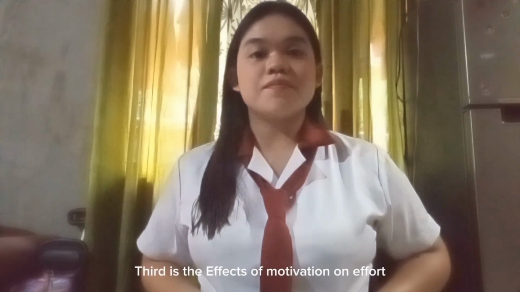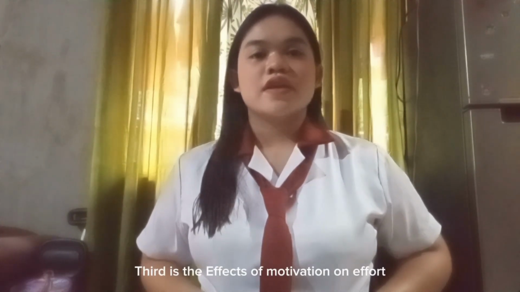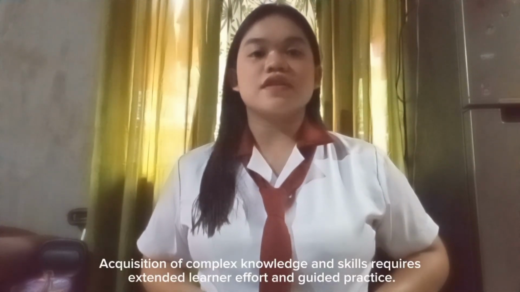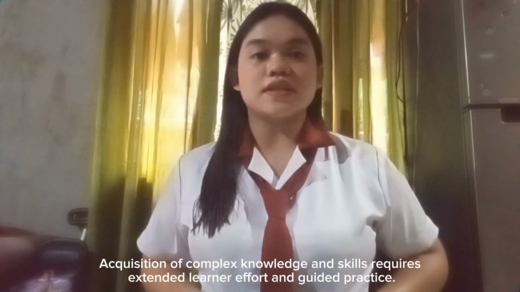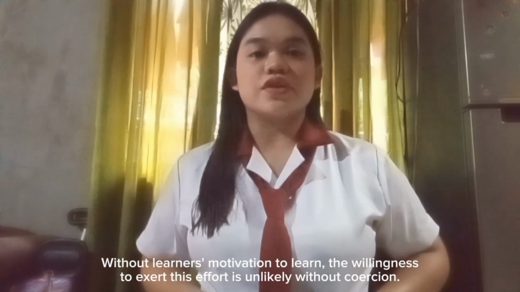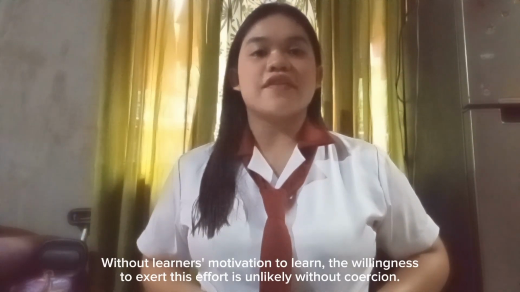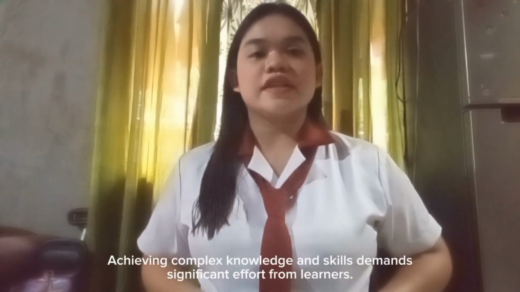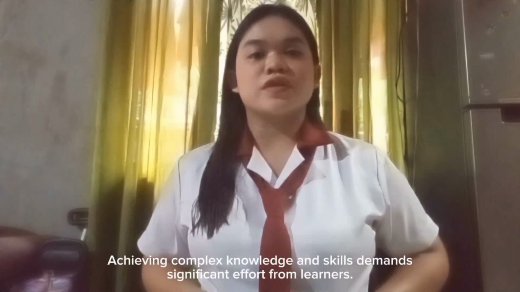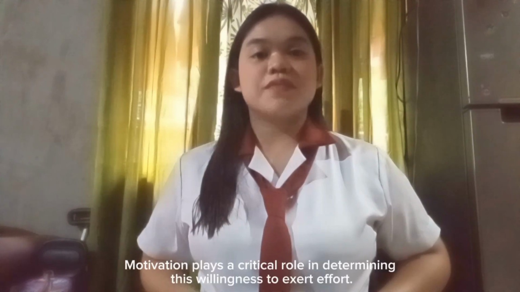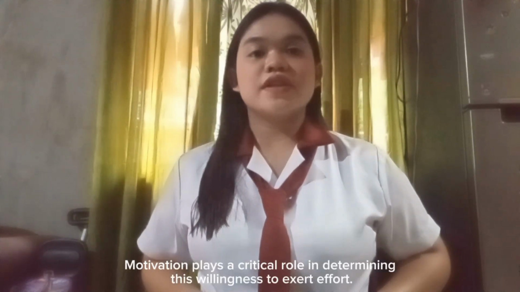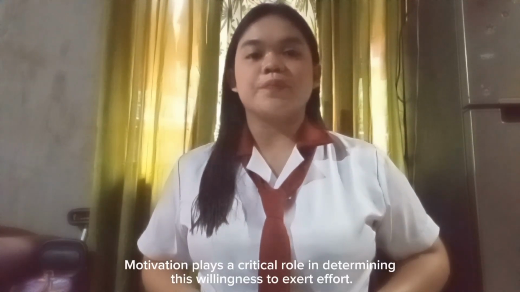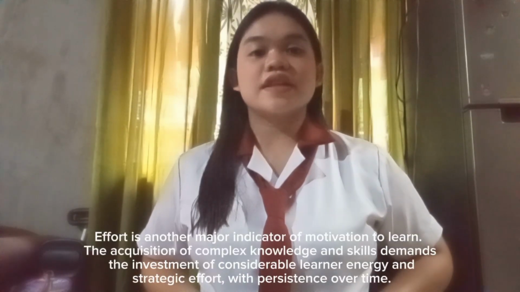Third is the effect of motivation on effort. Acquisition of complex knowledge and skills requires extended learner effort and guided practice. Without learners' motivation to learn, the willingness to exert this effort is unlikely without coercion. Achieving complex knowledge and skills demands significant effort from learners. Motivation plays a critical role in determining this willingness to exert effort. Effort is another major indicator of motivation to learn.